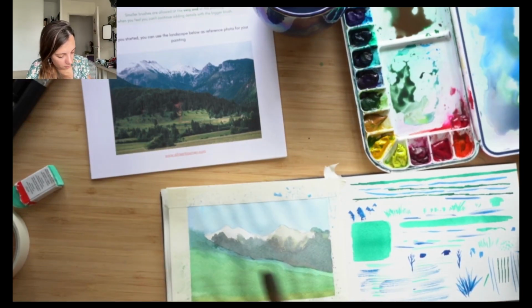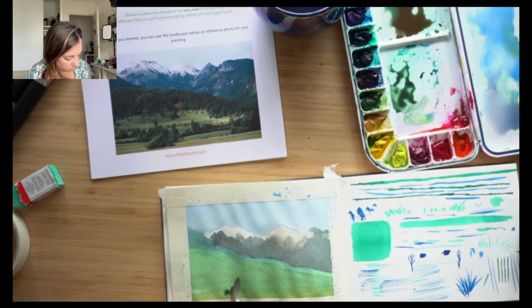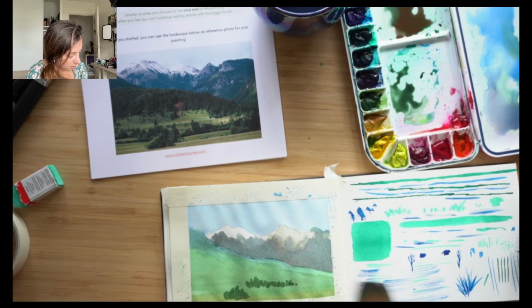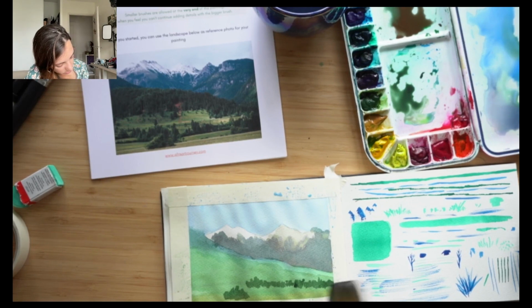And yeah, I will just start going with it, no worries at all. I know that the paper is a bit wet still, but that would be nice because I will see it expand a little bit, so I will try to paint a bit less, a bit smaller, knowing that it will expand a bit. Also, I'm using the same color for the whole tree thing. Still using my big brush, as you can see.